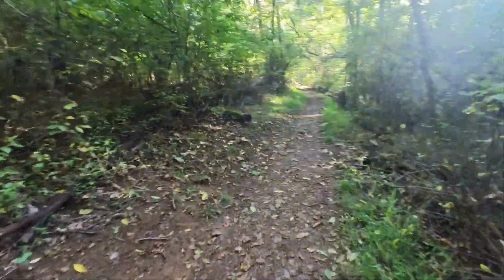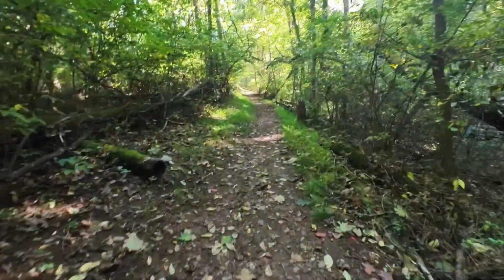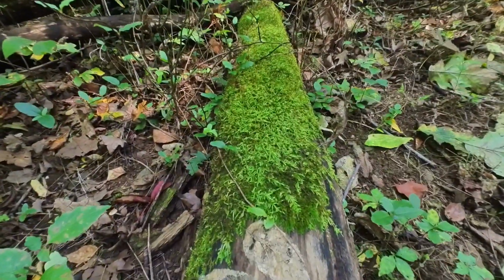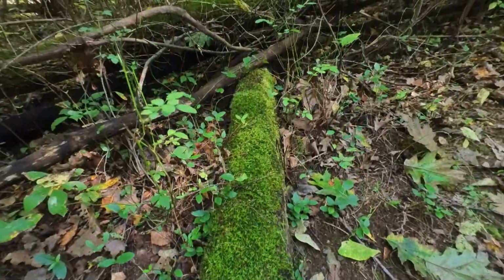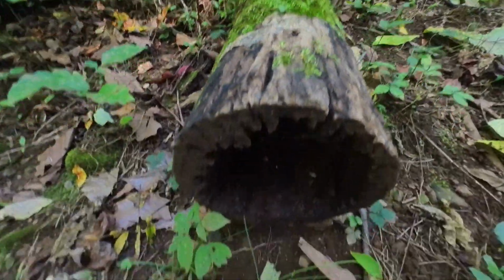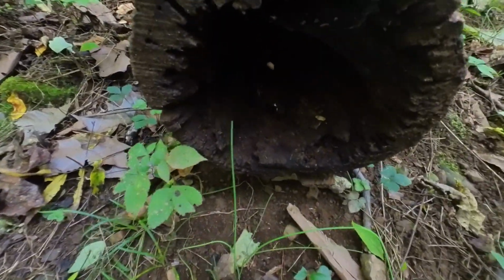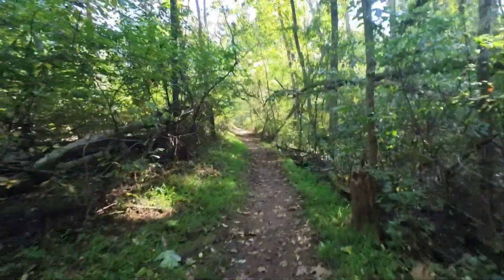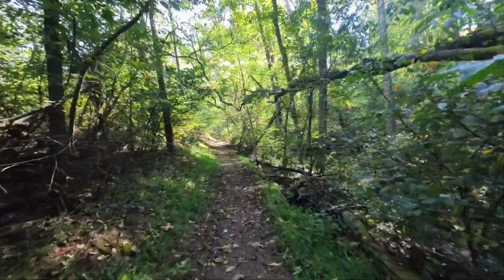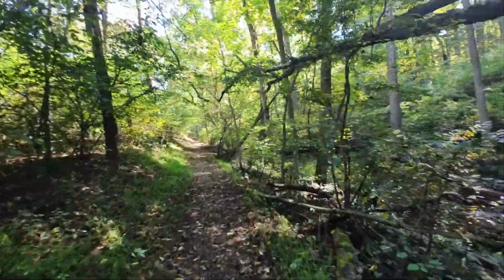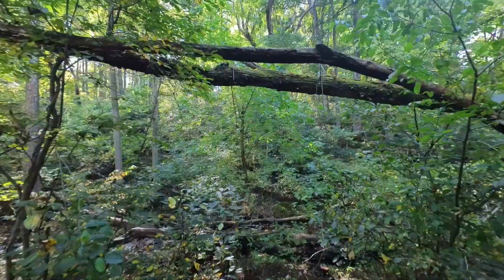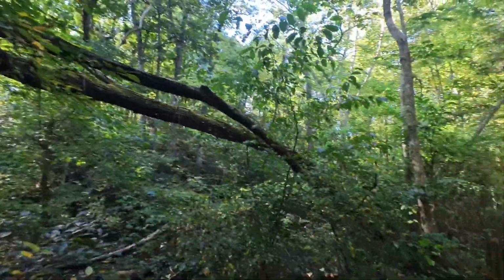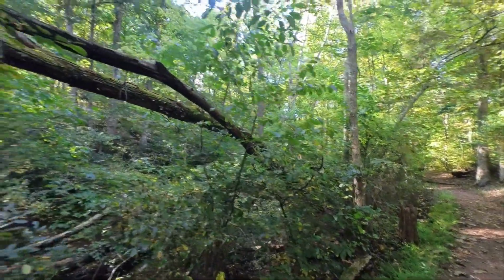All right, let's continue on just a little bit further up here and we'll turn around. Here's another one of those logs. Look at that moss, it just grows on it. See anything inside there? Nope. It's not quite hollowed out. All right. Continuing on our walk. Look at how these trees just go across here. The tree has actually fallen back there. It just goes across.